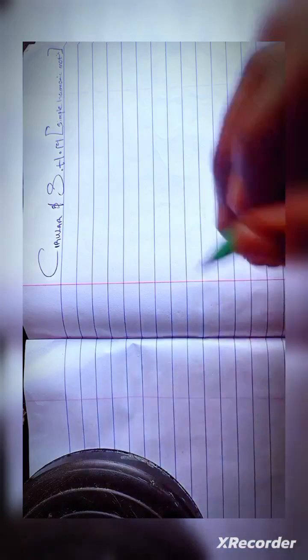The major formulas that relate to circular motion are, number one, the force formula, and number two, the acceleration formula. For a body to constantly move around a circle, there must be a force that is related with it.